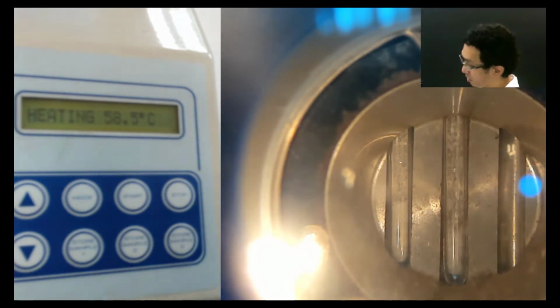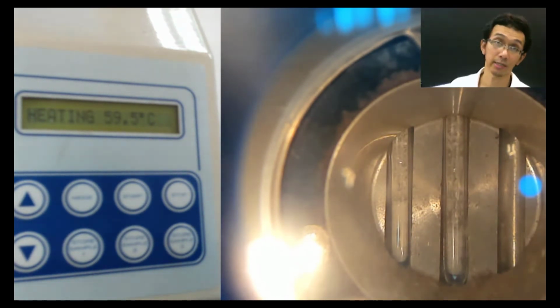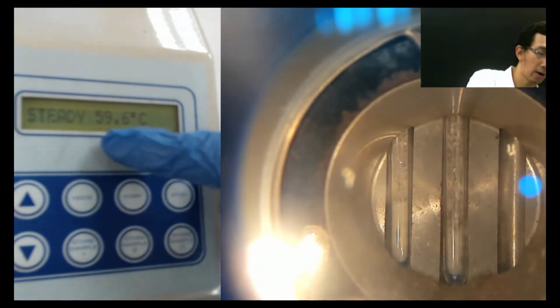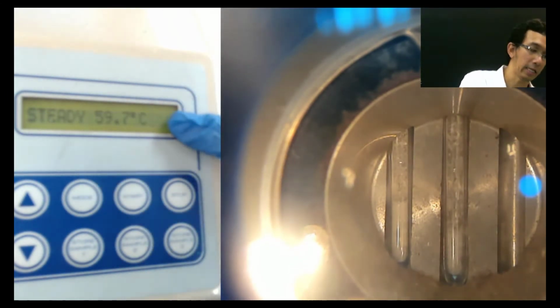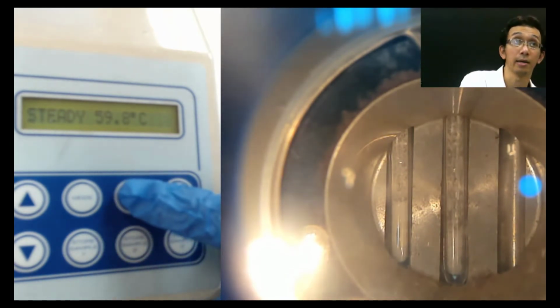And when it reaches 60, it will give you this beep sound. Normally doing this takes more time than the TLC itself. But because we want to narrow down the compound group, then we need to do this. Okay, so that's the sound. Now it's steady at 60. Now I will start ramping it up by clicking the start here. Start.